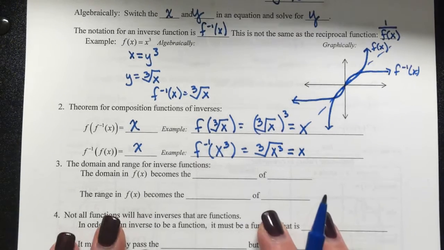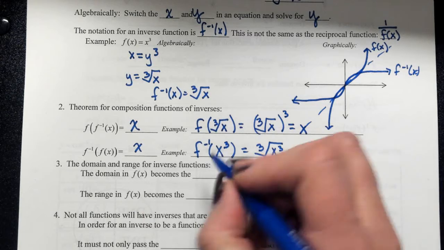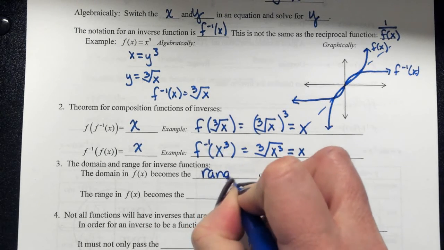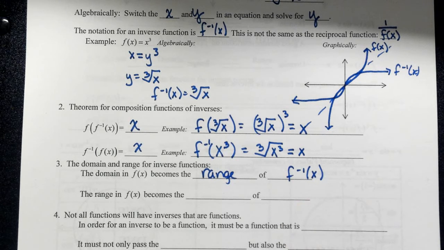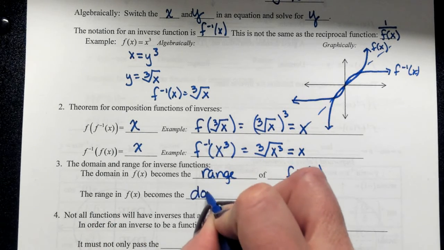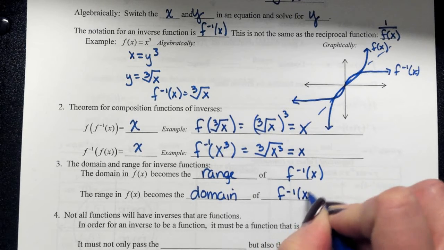As I mentioned a few minutes ago, because when you do inverses, you switch the x and the y. Remember, the domain in f of x becomes the range in your inverse. The range, which are your y values, in f of x become the domain of the inverse.